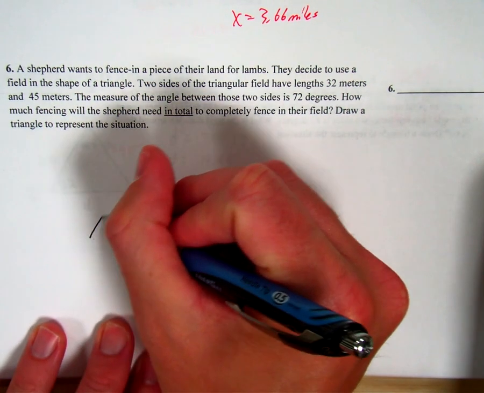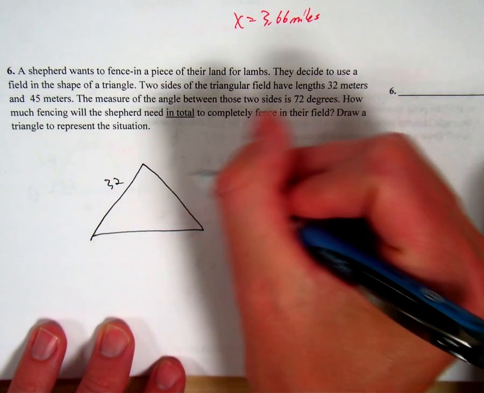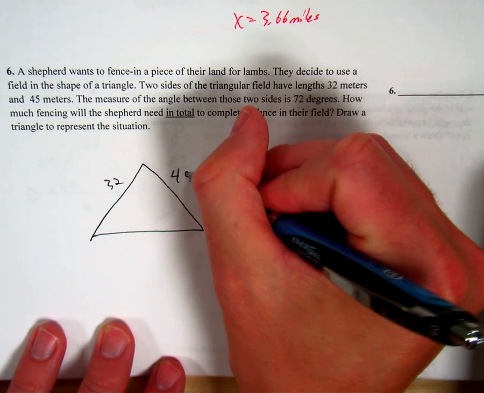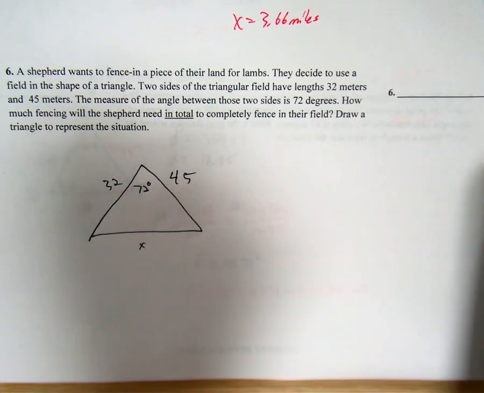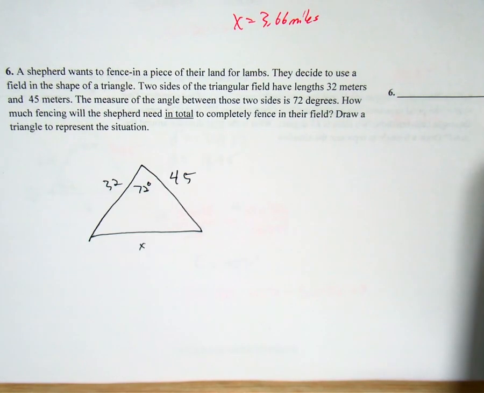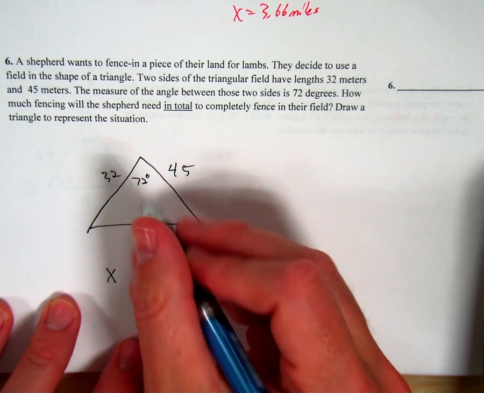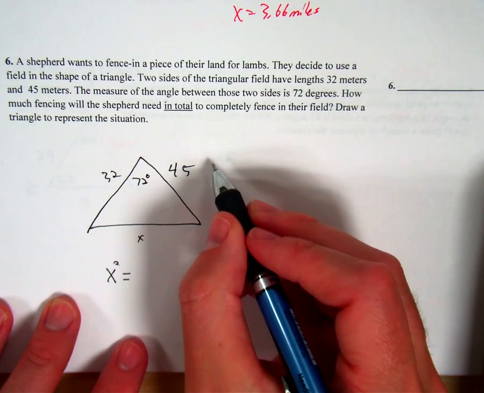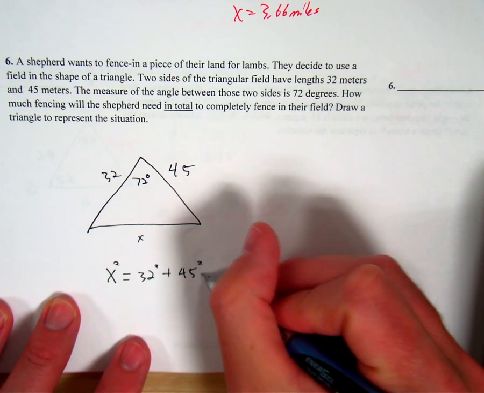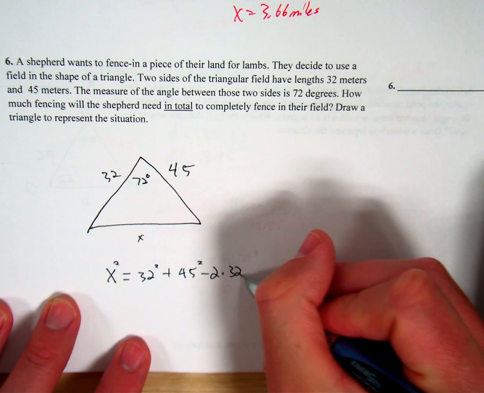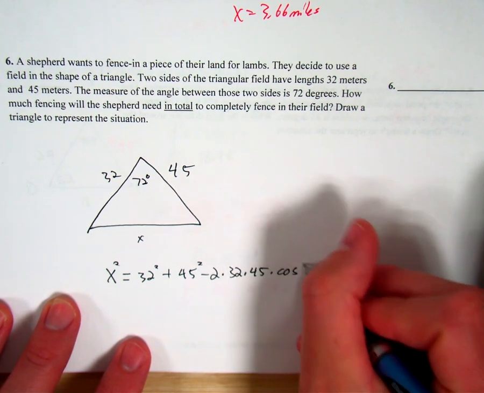Okay, so drawing a triangle, nothing crazy. We got a 32, we got a 45, and the angle in the middle is 72 degrees. And we want this third side. This is a law of cosines. So whatever you call that side we're trying to find equals 32 squared plus 45 squared minus 2 times 32 times 45 times cosine of the angle in the middle, 72 degrees.